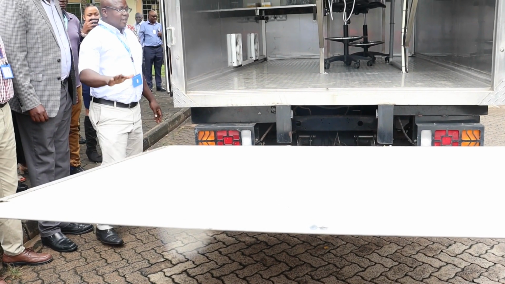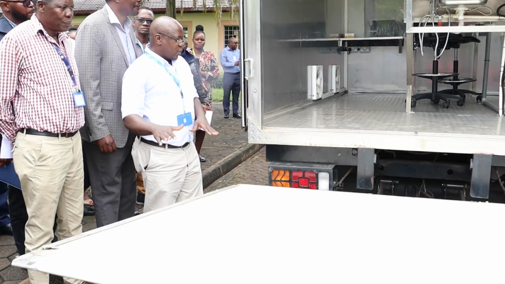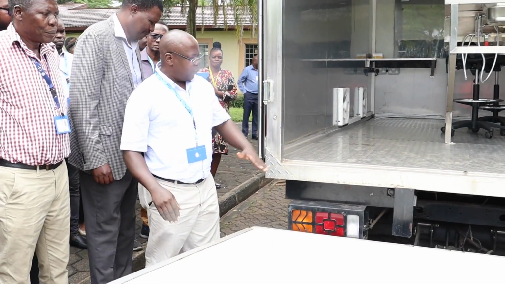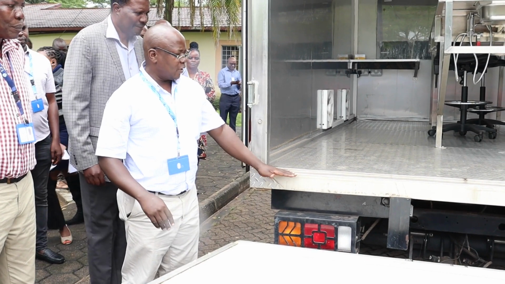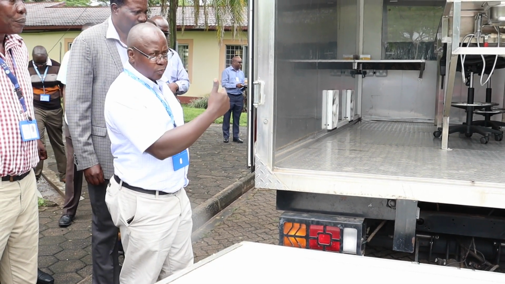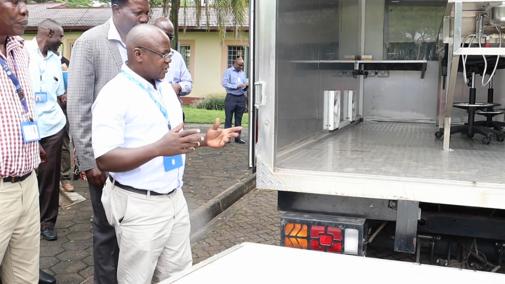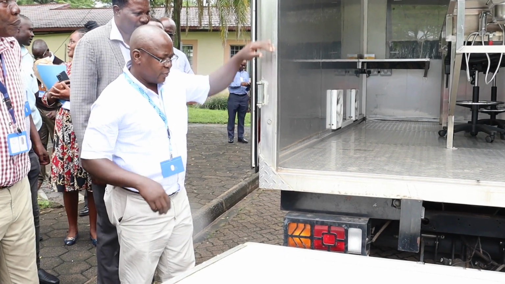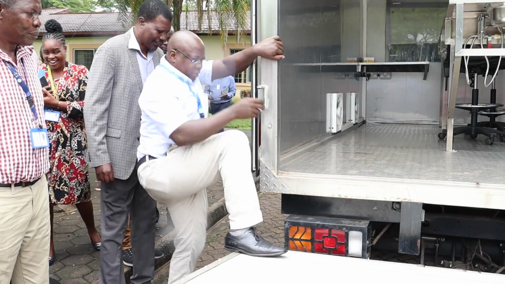I'll just leave it at that because we usually use it to move the bodies up flush to the floor of the van so that you are able to move the specific body that you want to sample into the suite.